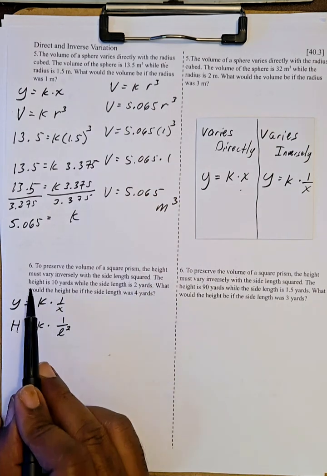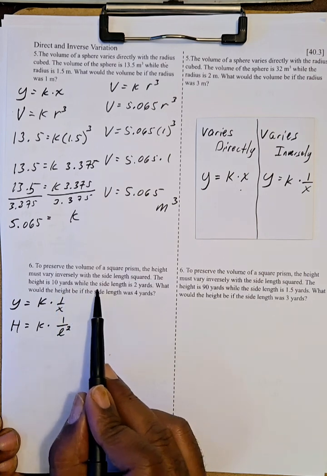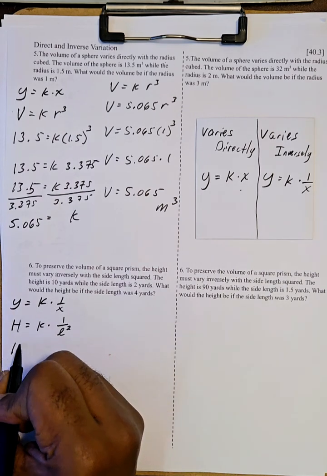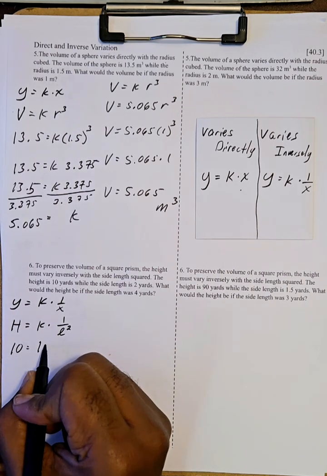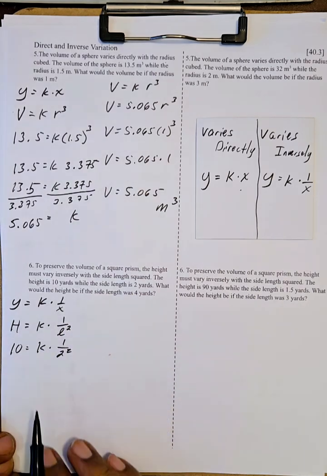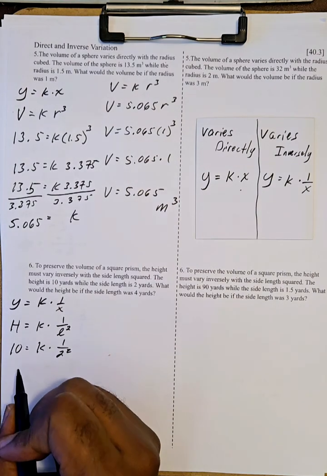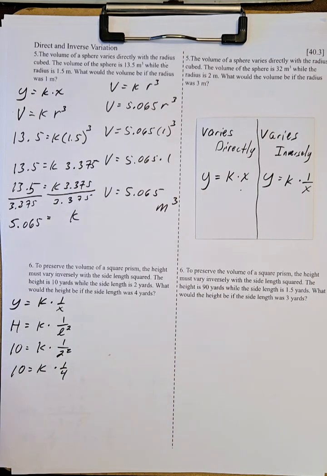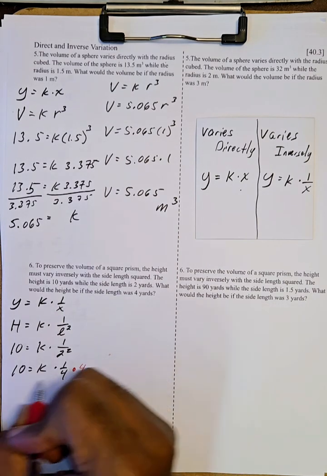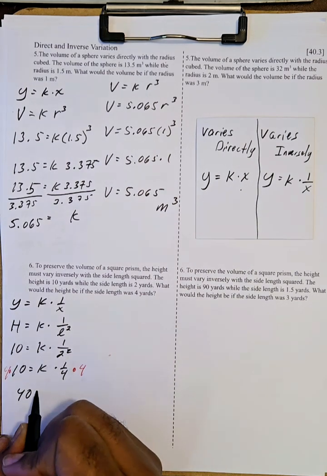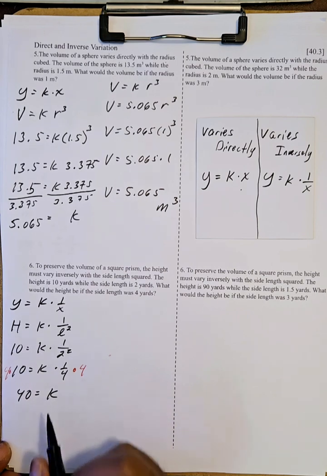Now, further, the height is 10 yards, while the side length is 2 yards. So height is going to be 10, and the length is going to be 2. So this is going to be 1 over 2 to the second power. Now, 1 over 2 to the second power is actually 1 over 4. So we're going to make this k times 1 over 4. Now, to solve for k, I'm going to multiply both sides by 4. And 4 times 10 gives us 40. And these cancel, leaving us k. So k is 40.